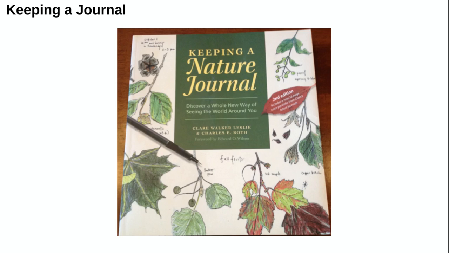Another reason that ecologists find journaling very useful is that it allows us to record observations over longer time periods. So we can make inferences and think about processes that might occur over days or weeks, months, years, sometimes even upwards of a century or more if those journals are passed on to other people. Right. So those are the two reasons for ecologists and naturalists for keeping a journal.